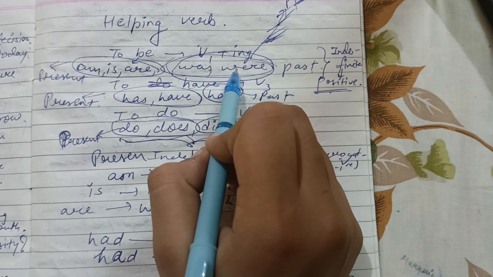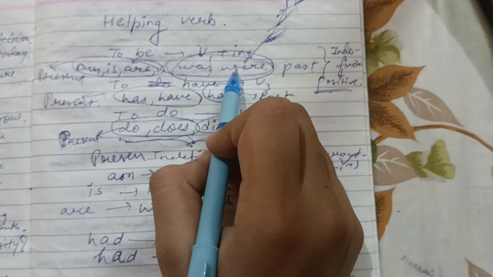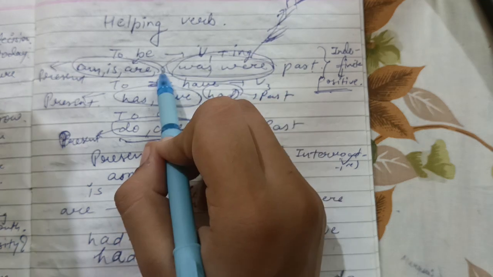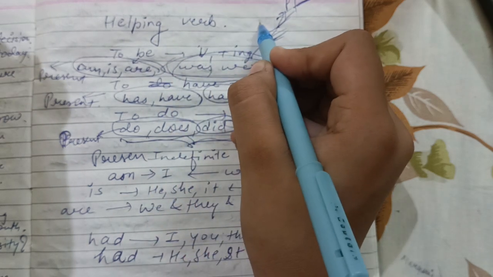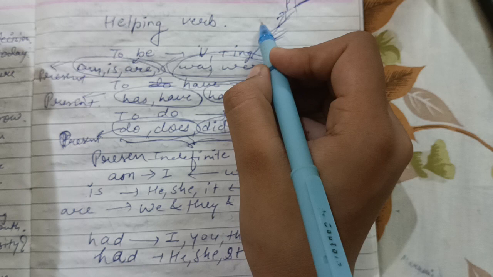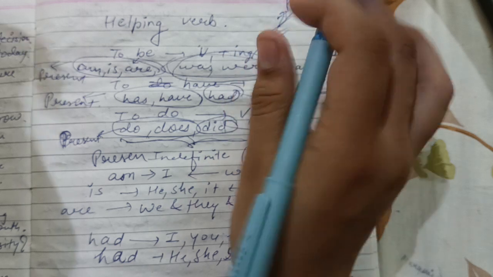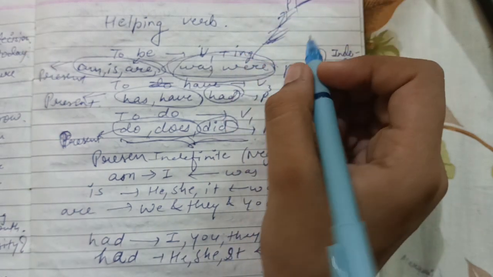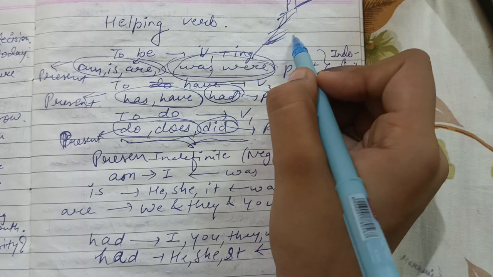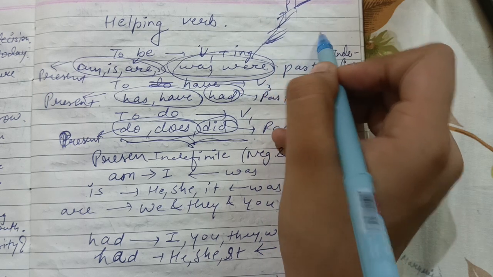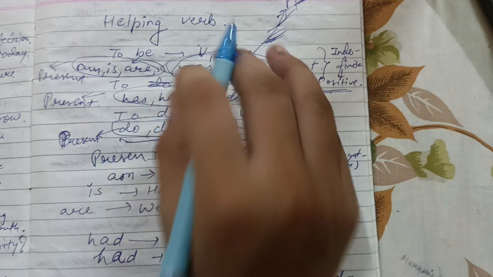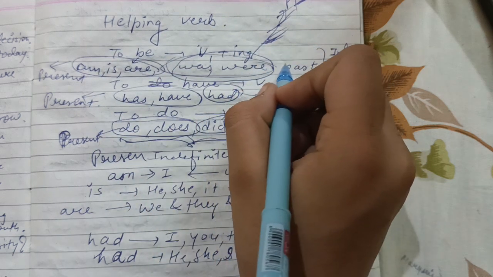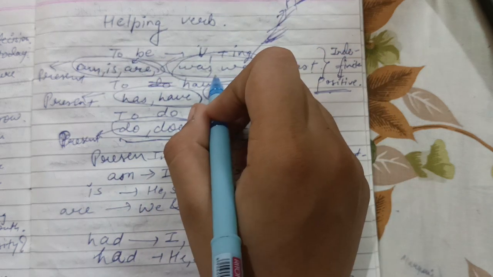How? Let me give you an example. Ram was a teacher. Here, what is the sentence? The sentence is simply subject plus verb. Ram was, so subject plus verb. Here the verb is was, this auxiliary verb. There is no main verb, but there is still a verb. So this is simple past tense. Ram was a teacher, right? So it is simple past tense.